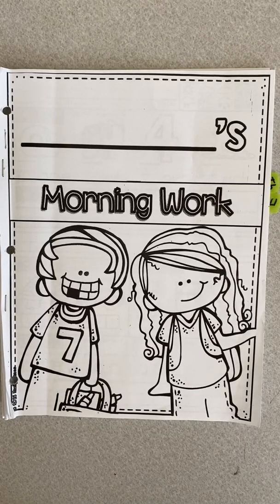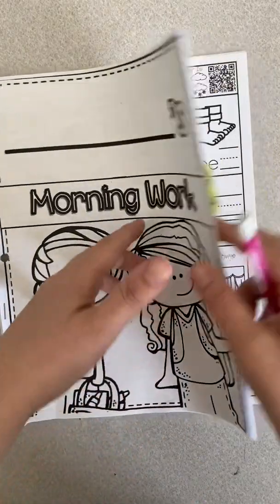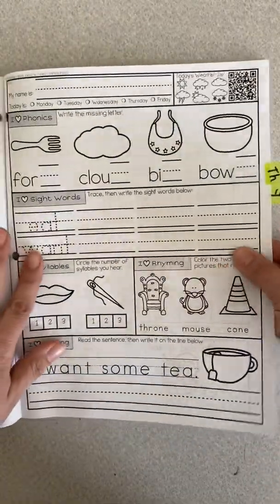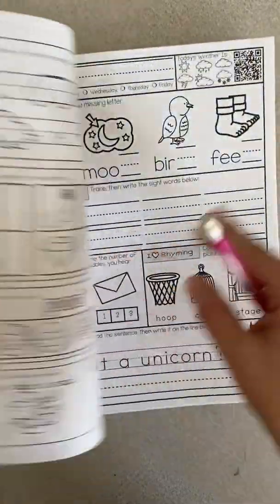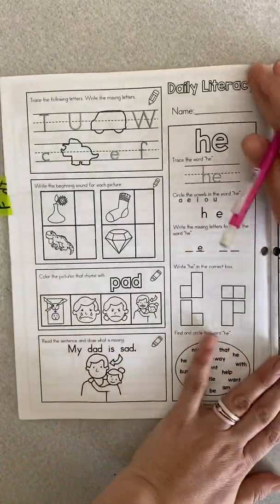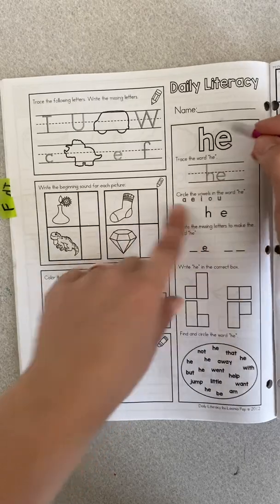Today is Friday, March 5th, 2021. We're going to start with our morning work. You are going to flip over. Yesterday, you should have finished this. And then today, we are moving on to the daily literacy page that has the red word he.